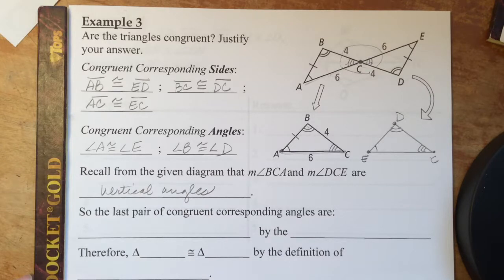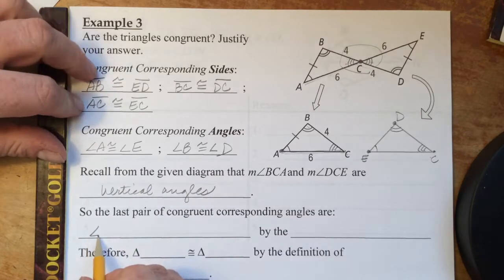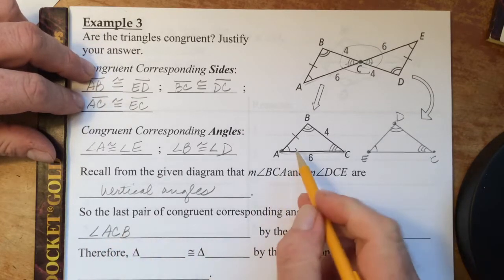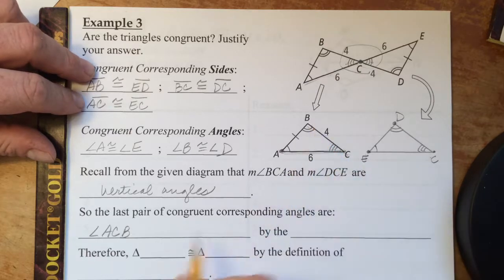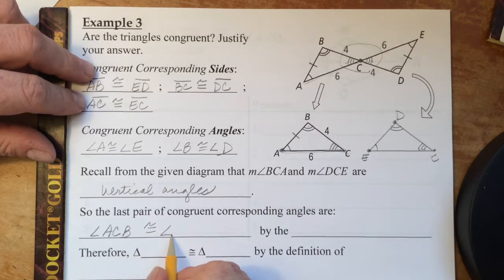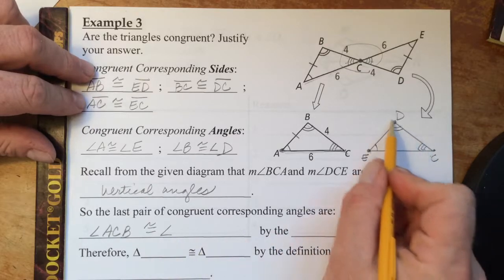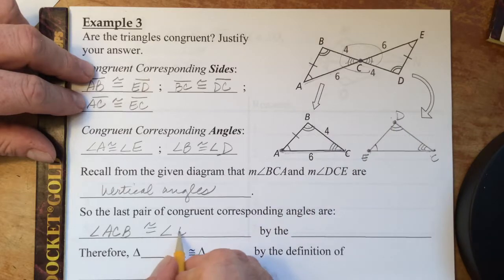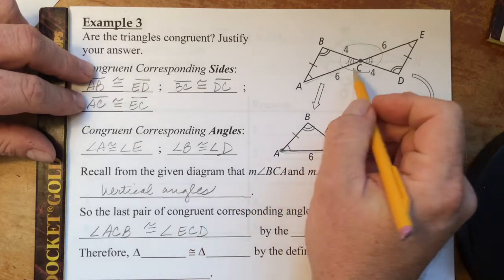So the last pair of congruent corresponding angles are, again, angle ACB congruent to its corresponding angle ECD. See how they're in the same locations here and here. ECD. Look back up here.